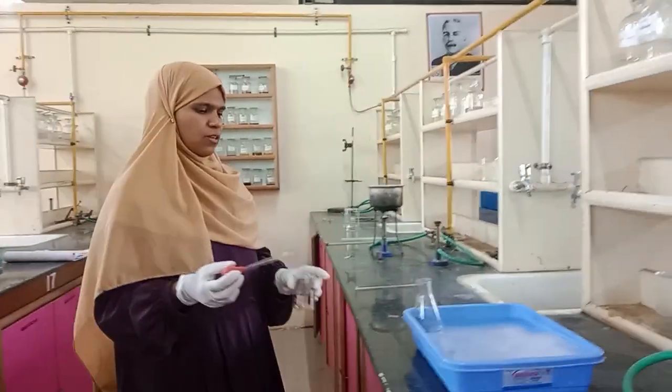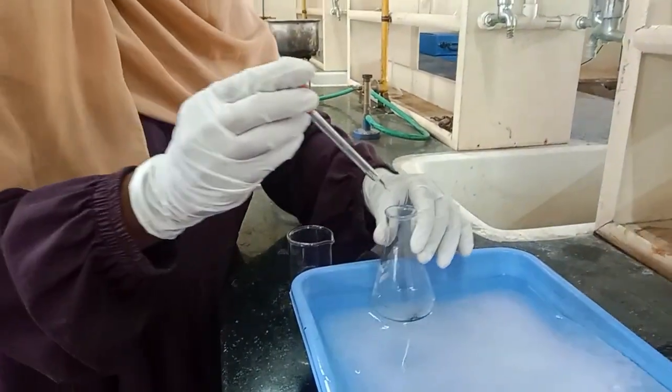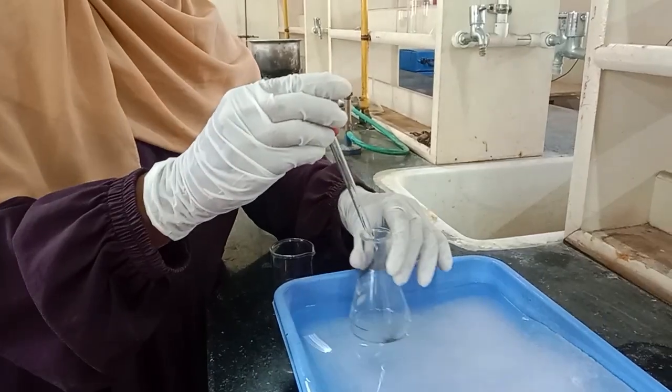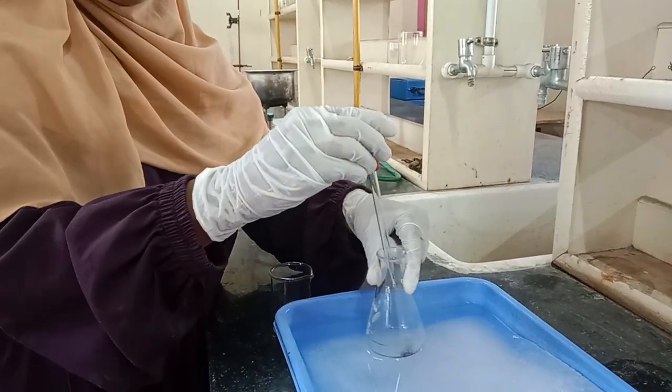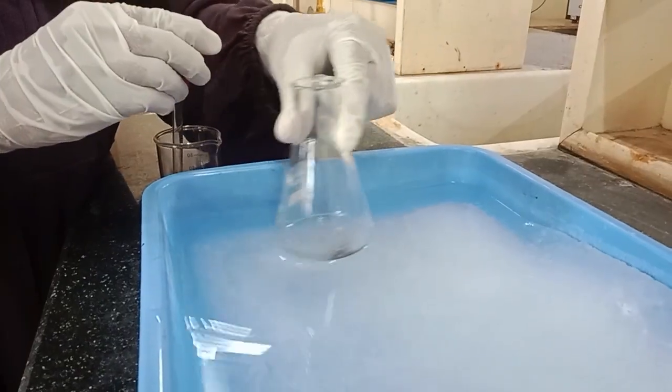This acetophenone, you can add drop-wise to this nitrating mixture in the ice bath. You can add slowly and continue stirring.